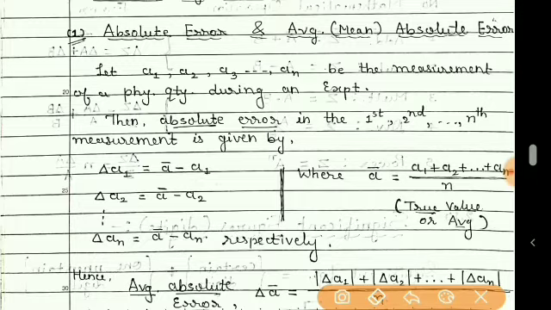Suppose for the measurement of that length, we have taken the observations A1, A2, A3 and so on. Means we have measured the length one time, two times, three times and up to n times. You can measure any number of times, but as you increase the number of observations, the chance of reducing error also increases. So it is better to take more observations.